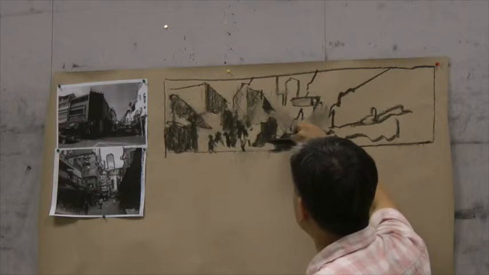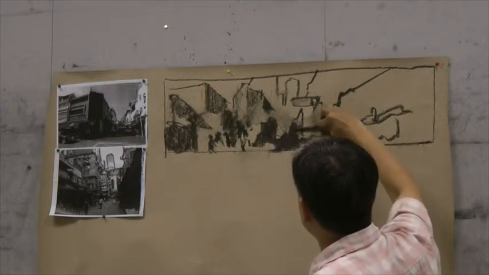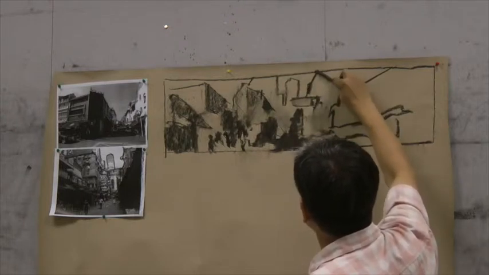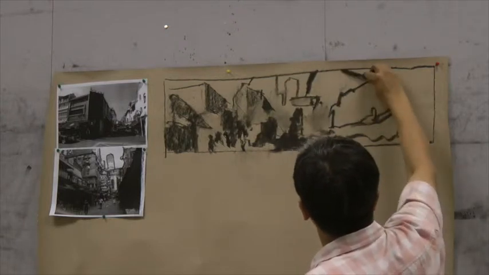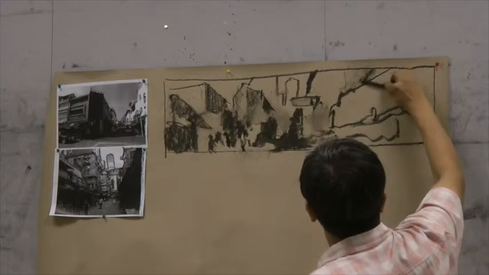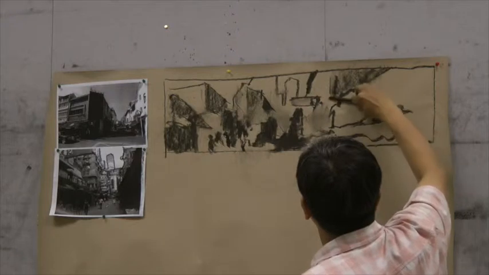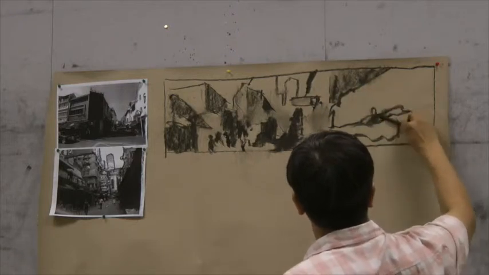You can create shadow, you can create forms, you can create objects, you can create buildings, you know? Right. So this is how you get different layers of space. Then you create different kinds of soft edge darkness, and that gets you all kinds of space structure.